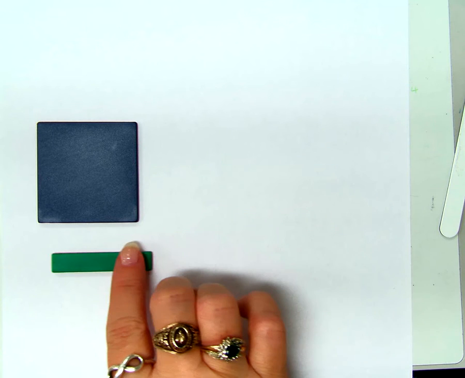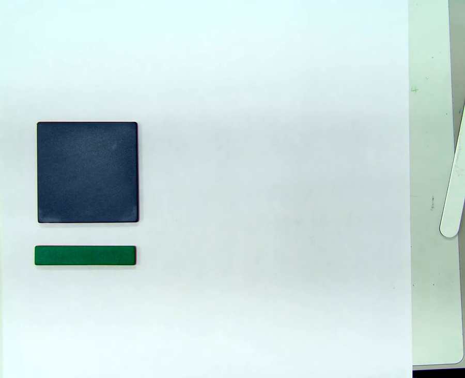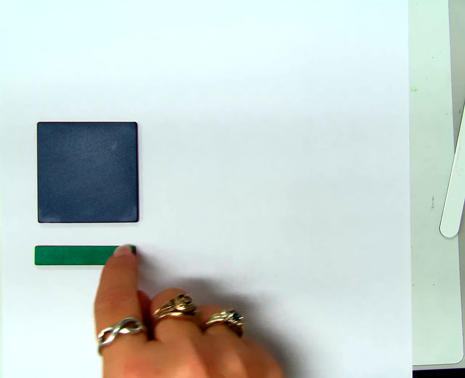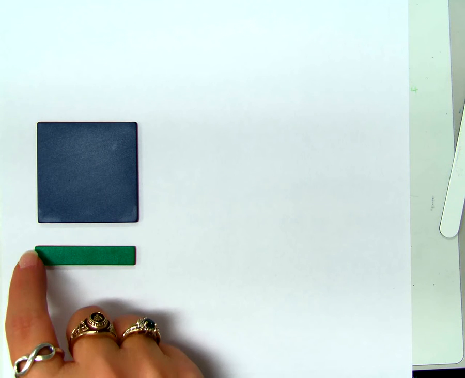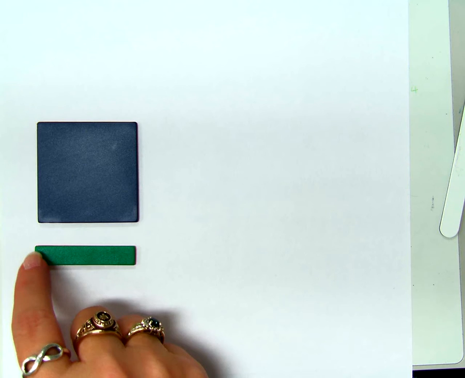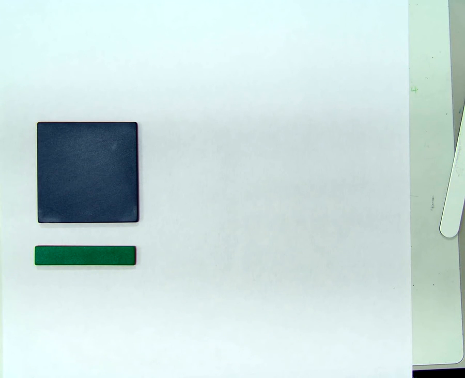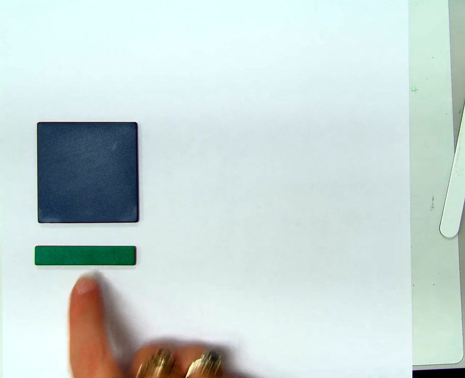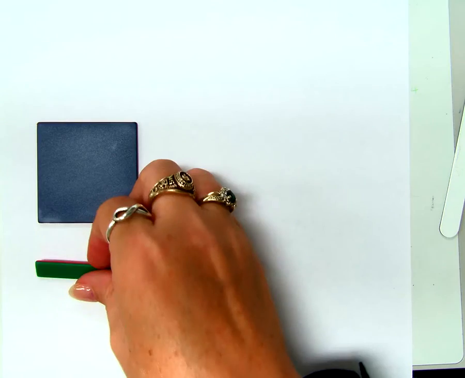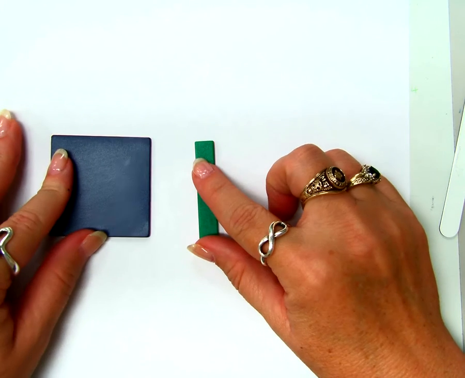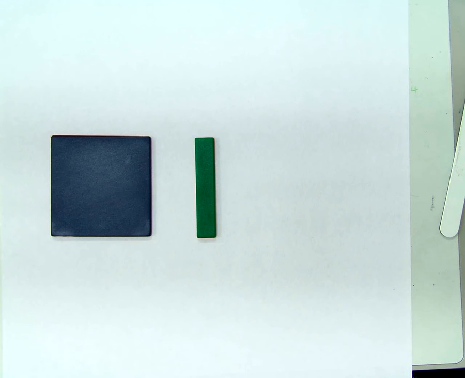Tell me about the area of this. How long is it? X. This length right here is 1. We're going to call it 1. So what's the area of this? 1x or just x, right? So if I ask you for an algebraic representation of this, what would you say? X squared plus 1x, or x squared plus x, right?